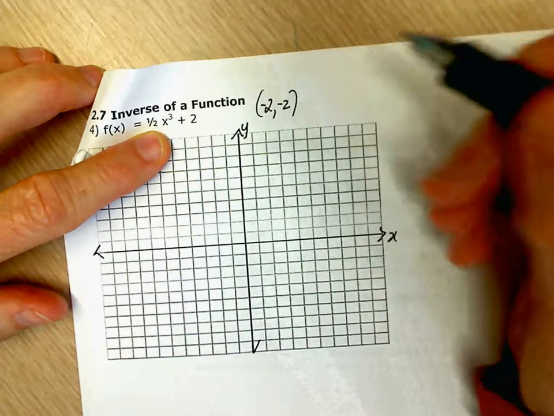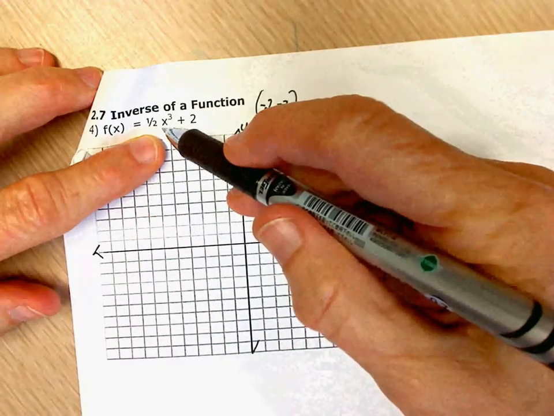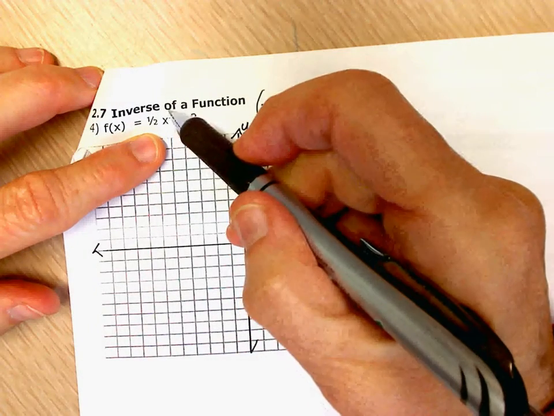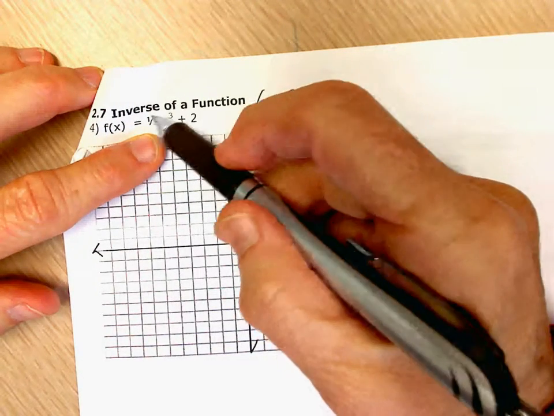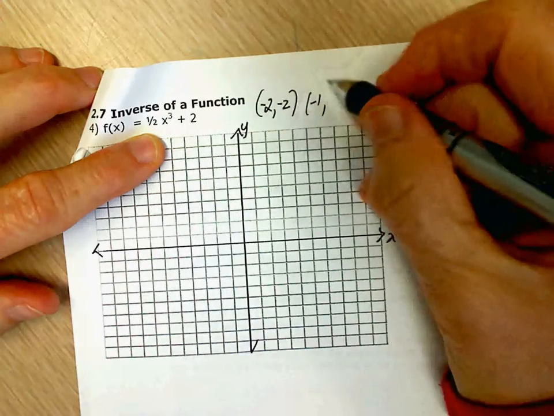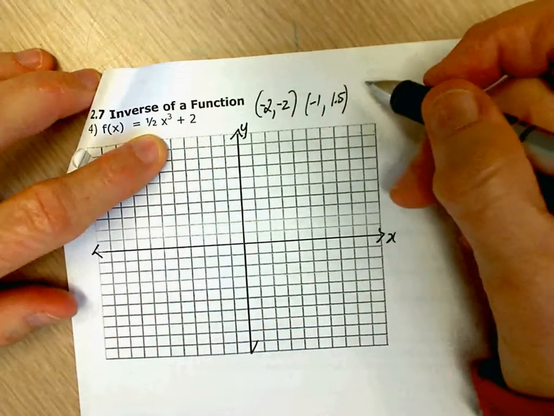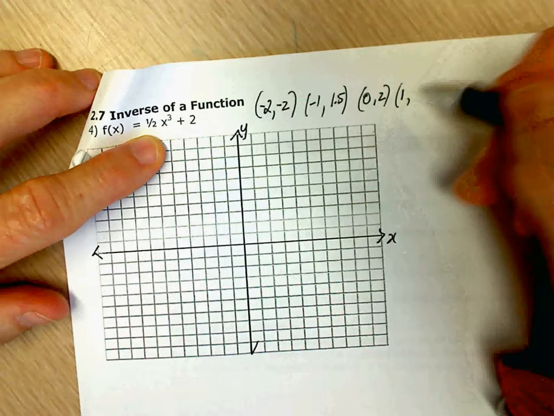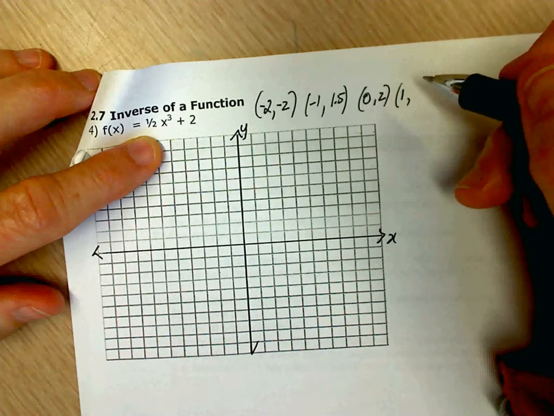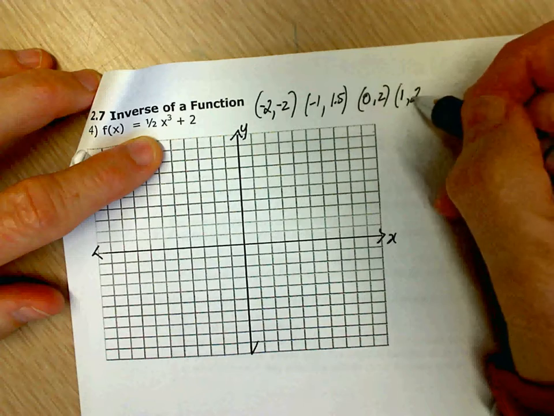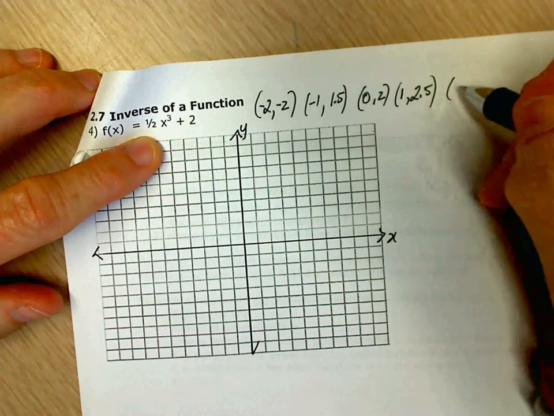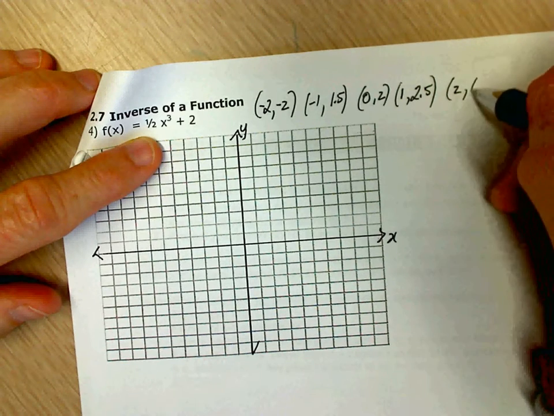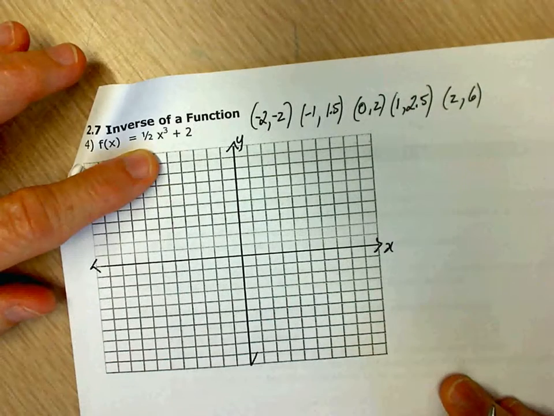What about -1? Let's go to -1. So -1 cubed is -1. Half of -1 is -1/2. -1/2 plus 2 is 1.5. Let's try 0, which will be 2. We'll try 1. 1 cubed is 1. Half of that is 0.5. This is 2.5. And let's try 2. 2 cubed is 8. Half of 8 is 4. 4 plus 2 is 6. I'm just trying to pick some good points to graph this.